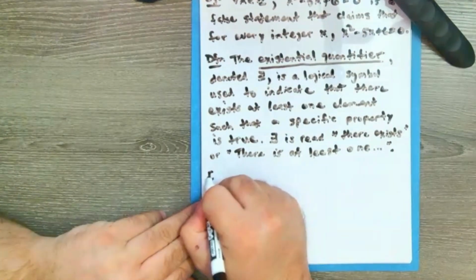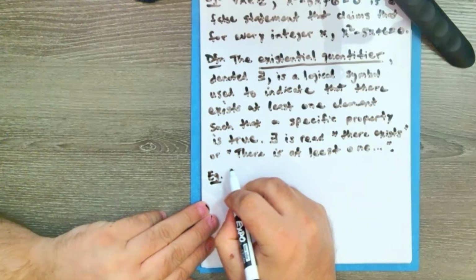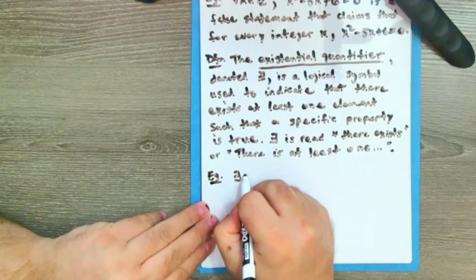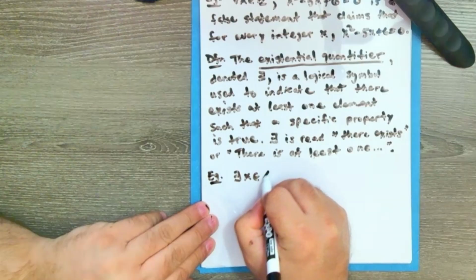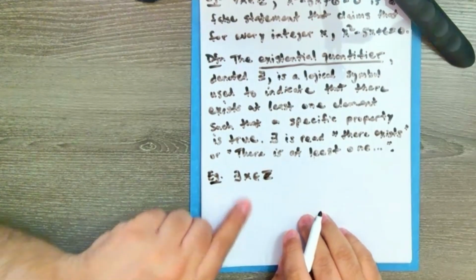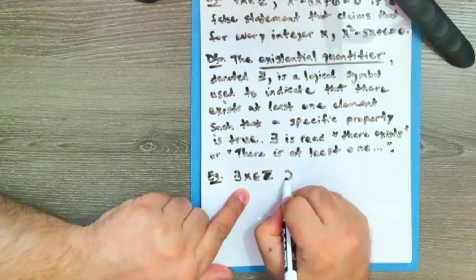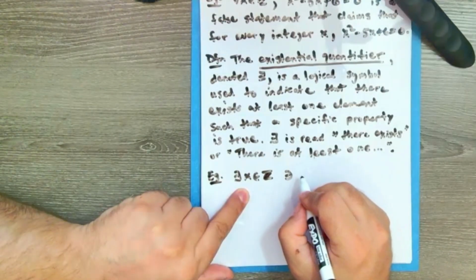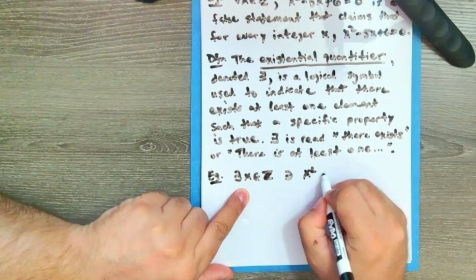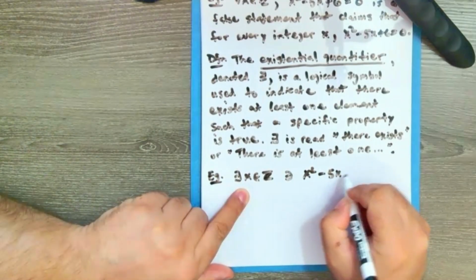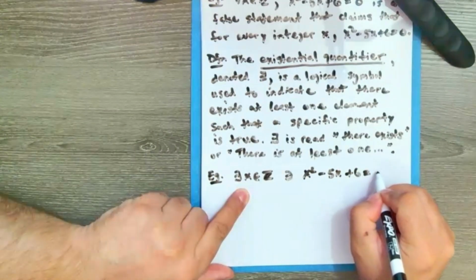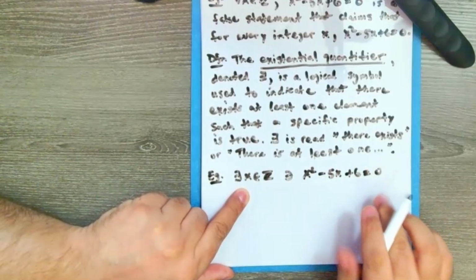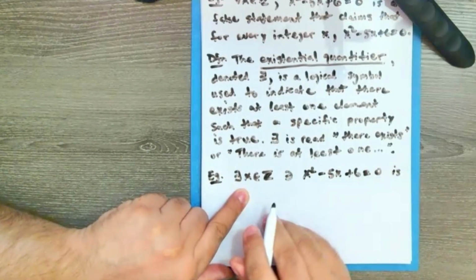So let's look at an example. The statement, there exists an integer x such that, and we'll use this symbol for the phrase such that, x squared minus 5x plus 6 is equal to 0. And this statement is a true statement.